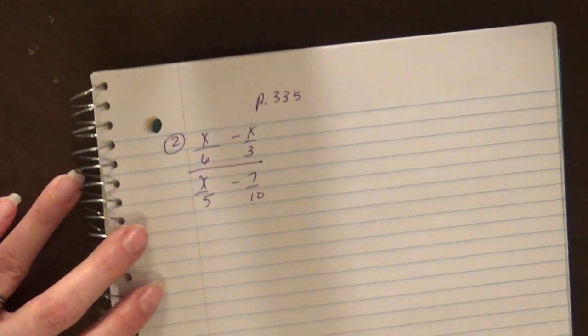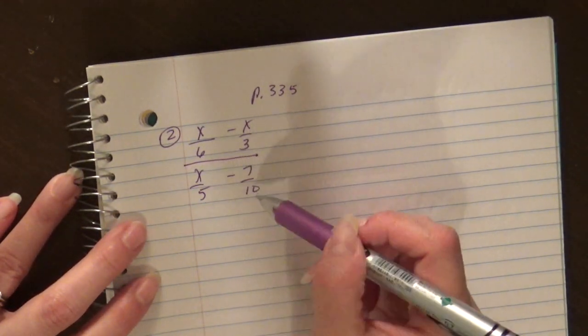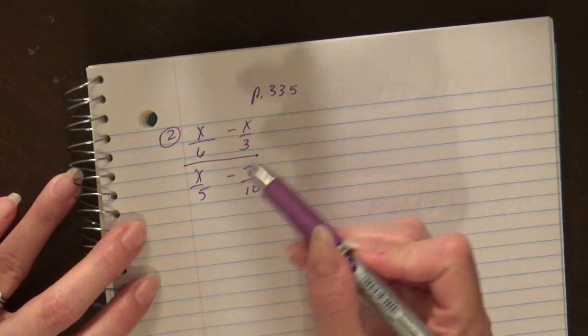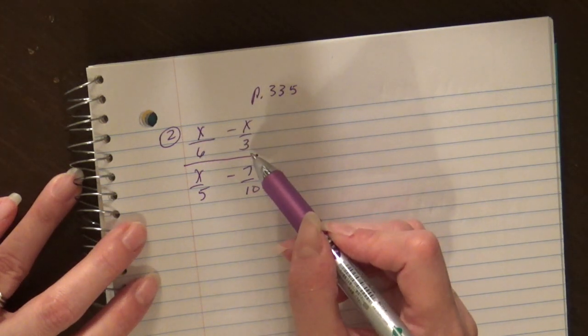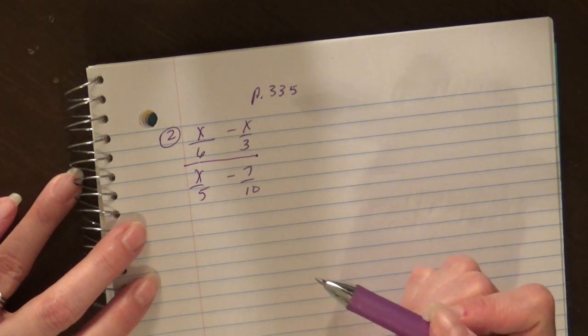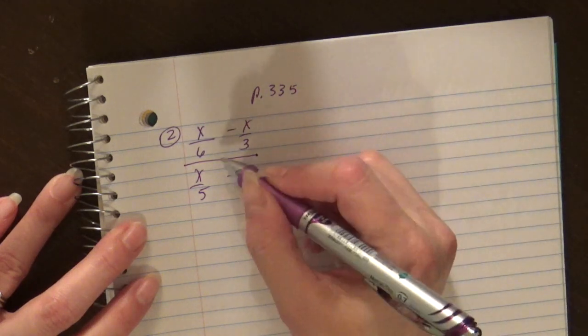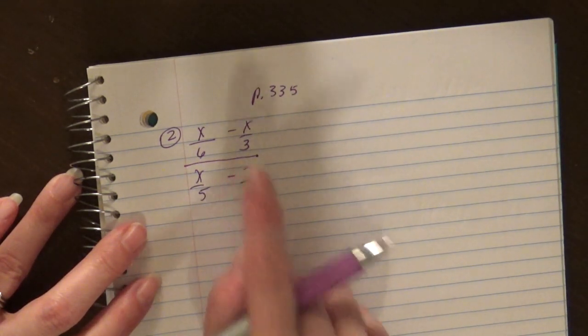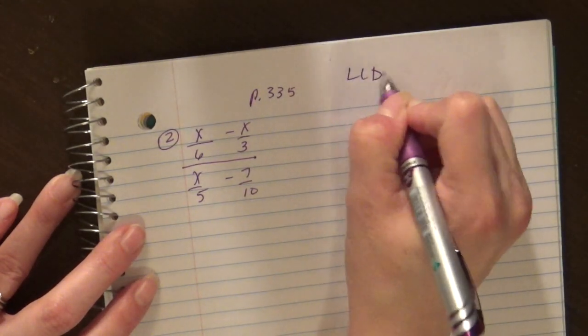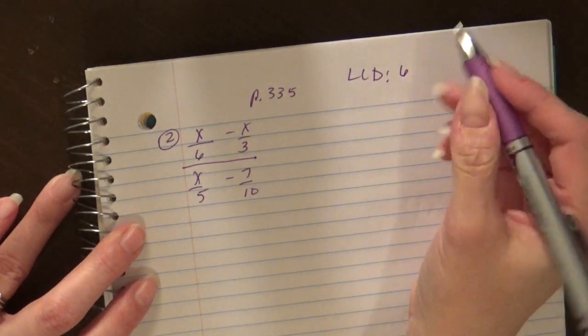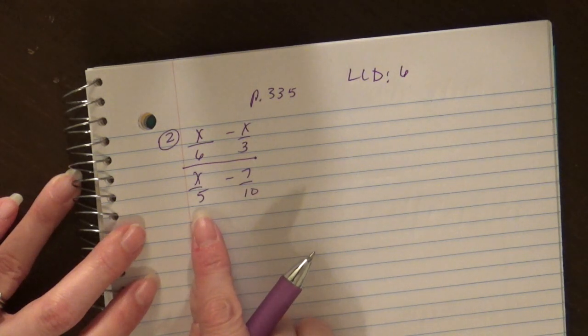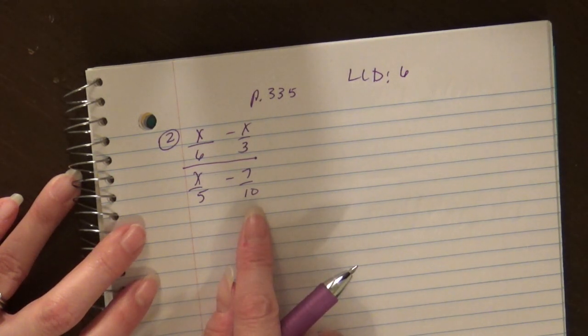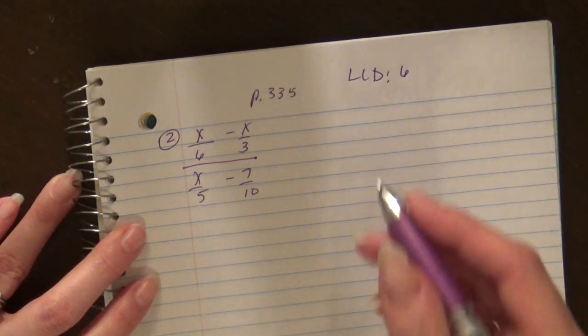Okay, so just like we did before, our first step is to look at each of these denominators and find the LCD. So we've got a 6 and a 3, a 5 and a 10. So 6 and 3 has a common multiple of 6. Okay, so your LCD needs to have a 6. And then the denominator here, a 5 and a 10, has a common multiple or common denominator of 10.